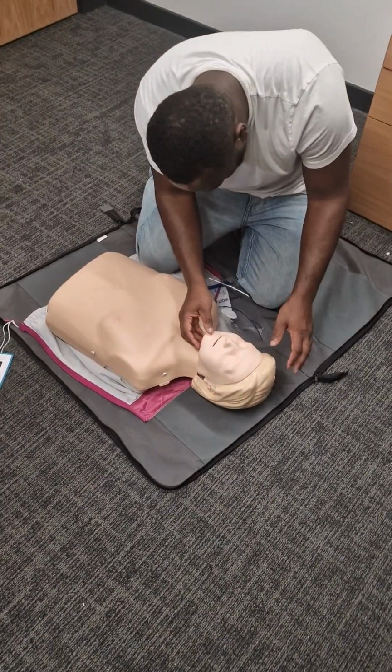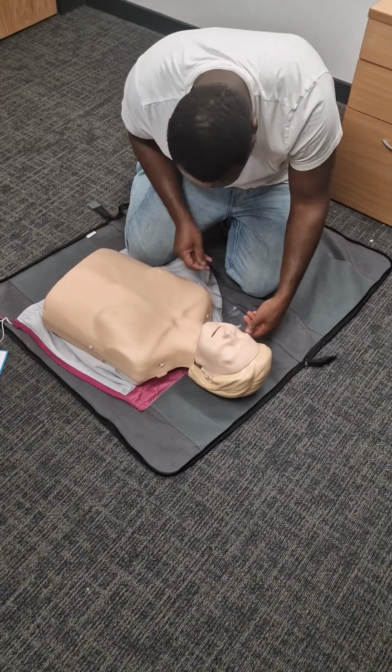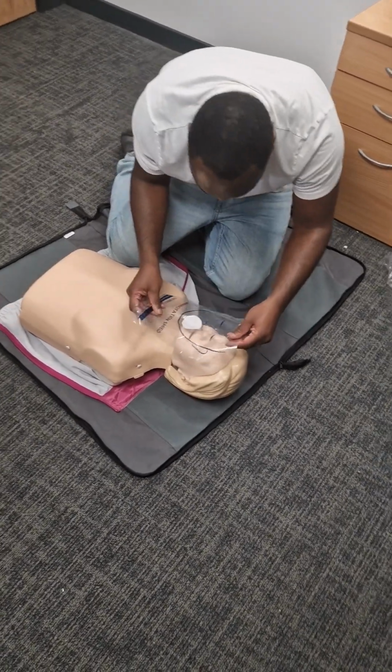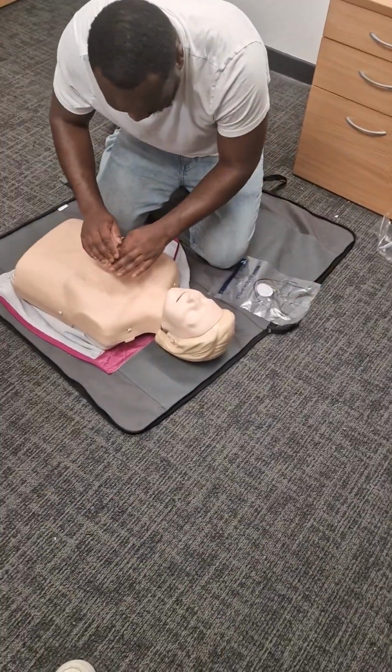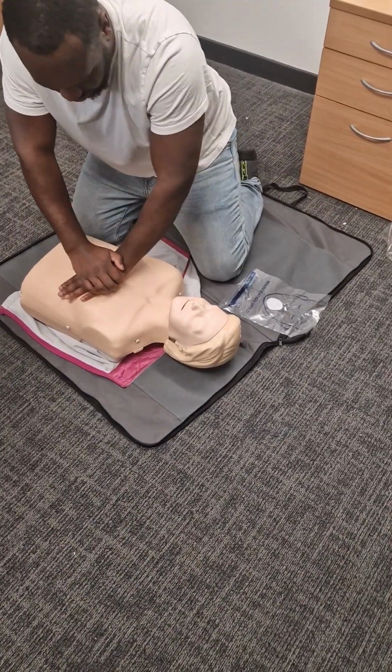Well, you need to check to make sure the face shield's facing the right way first, don't you? That's better. Right, go straight on your chest compressions now. So if you fail to put in any rescue breaths, then you need to just go straight back onto chest compressions, all right?